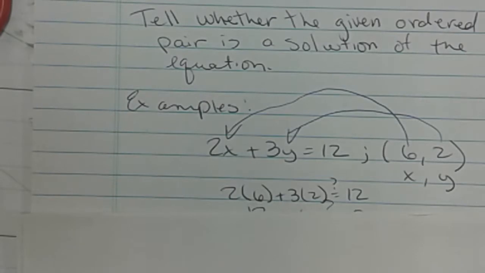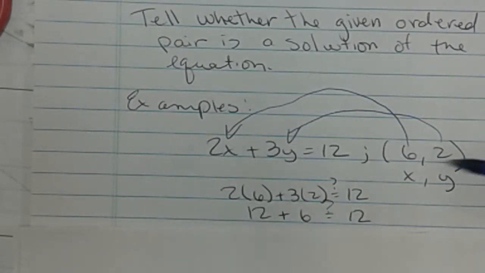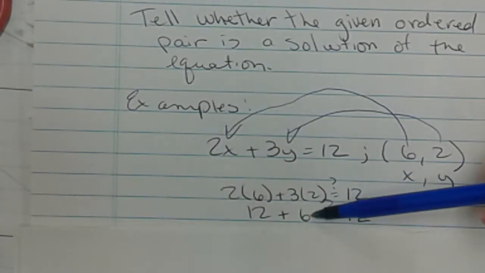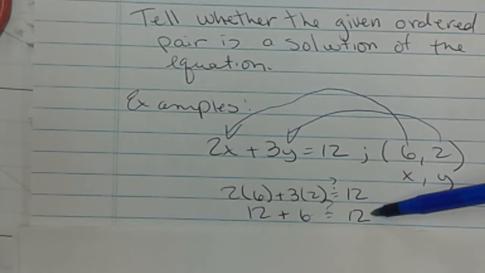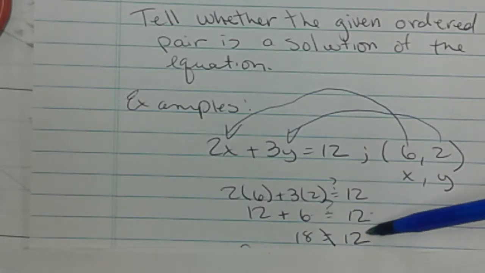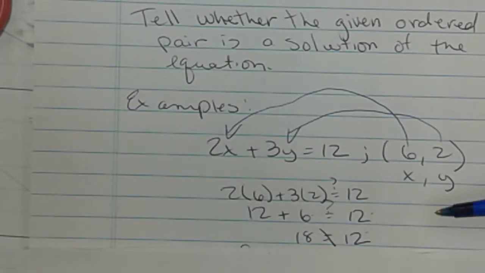Can't I use PEMDAS to solve this and see if this is a true statement or not? Well, 2 times 6 is 12. 3 times 2 is 6. Does that equal 12? No, it does not, because 18 does not equal 12. Since this is a false statement, it is not a solution. If something makes a false statement, it is not going to be a solution.